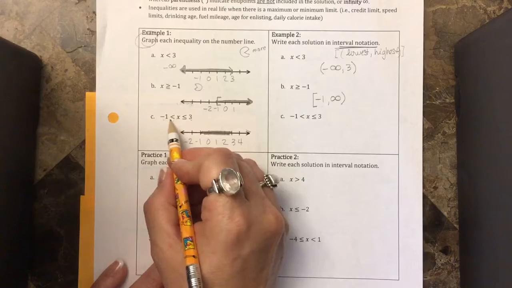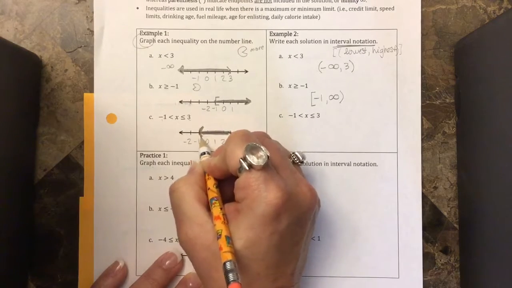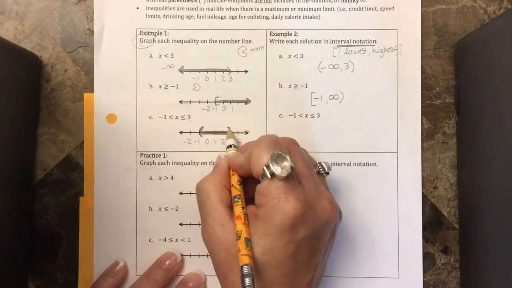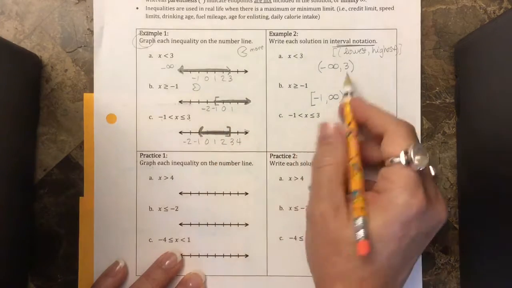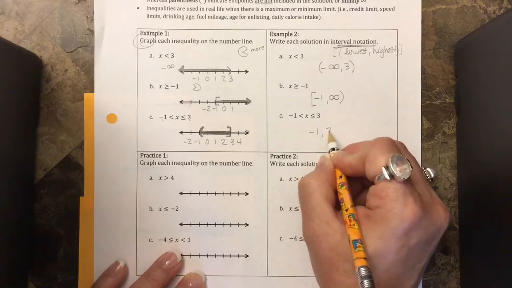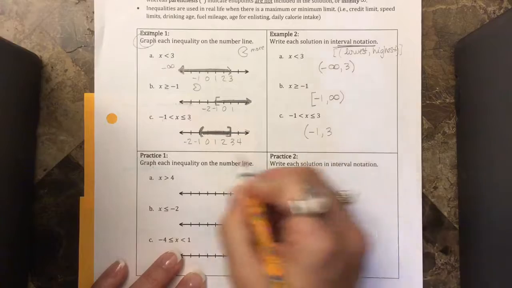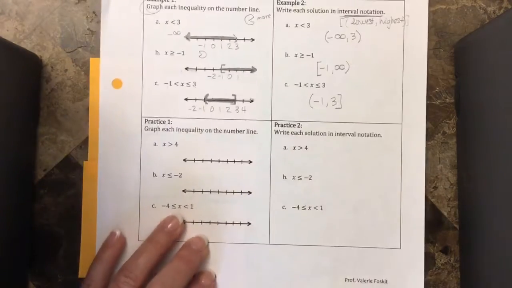All right, so this has no equal sign, so this is a parentheses. And this does have an equal sign, so this is a bracket because it includes this. So when you write this, lowest number is -1 on a number line. The highest number is 3. -1 is not included. 3 is included. Okay, you practice the bottom.